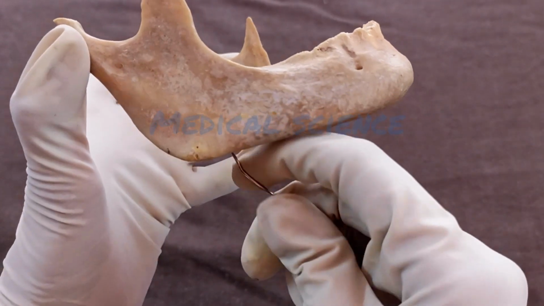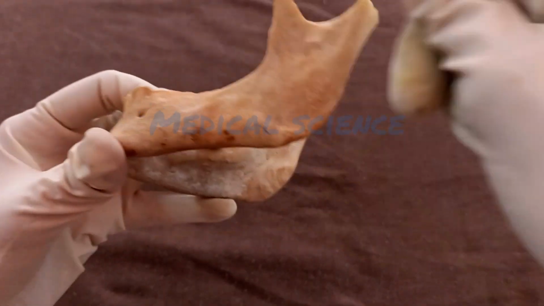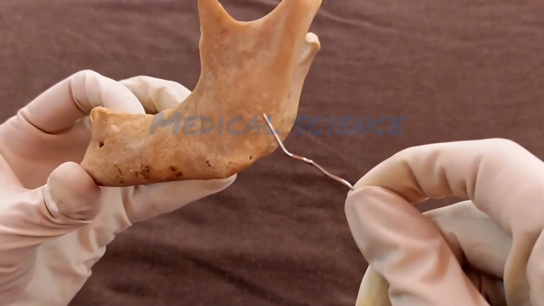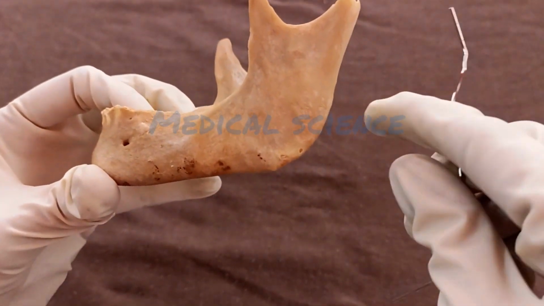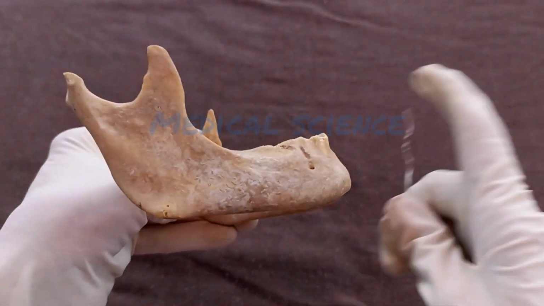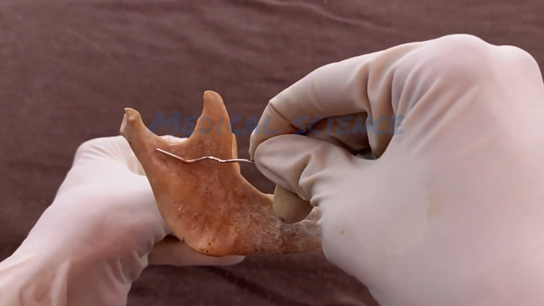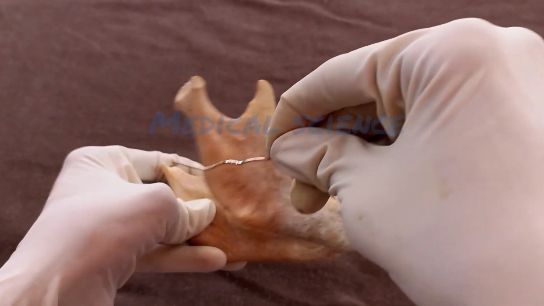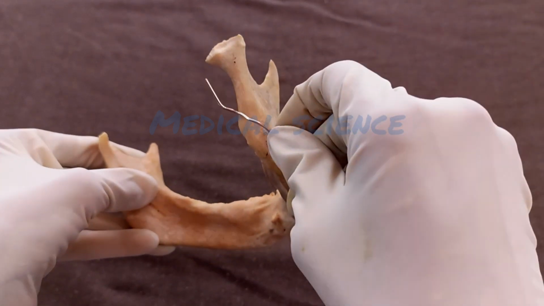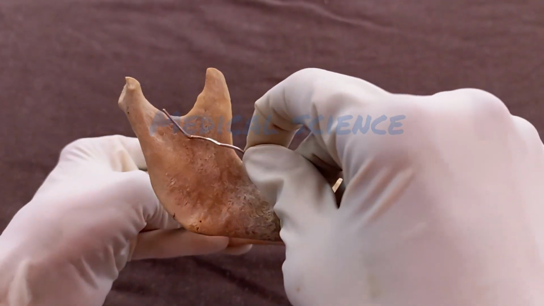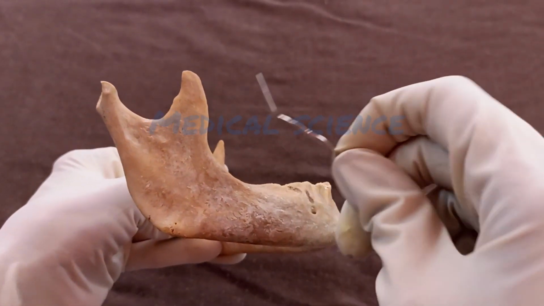If you see closely, a fine ridge is present here on the external surface. On this side also you could see a fine bony ridge is present. These ridges are for the intermuscular septa of the masseter muscle. Just above the attachment of the masseter muscle on the lateral surface, this area comes in relation with the parotid gland. Actually, the parotid gland is related to the posterior border, and some part of it comes in contact with the external or lateral surface of the ramus of the mandible.